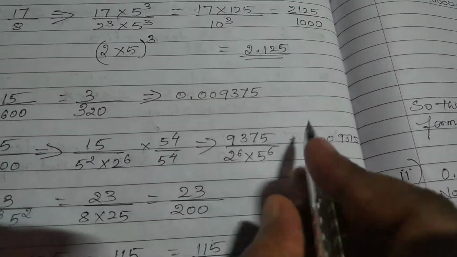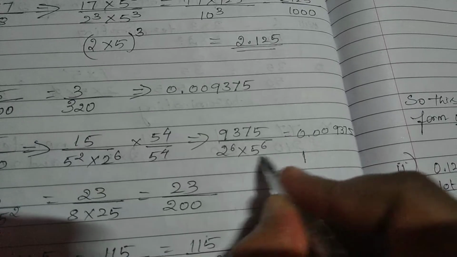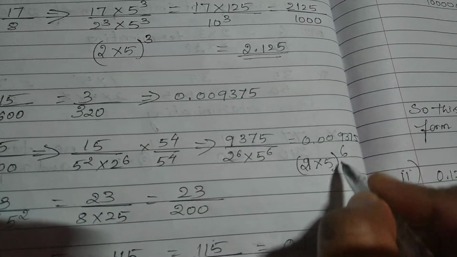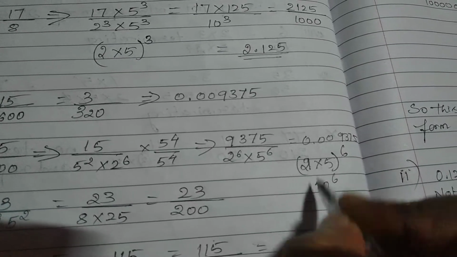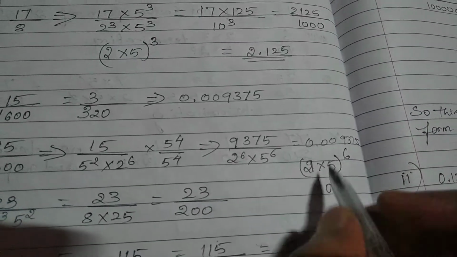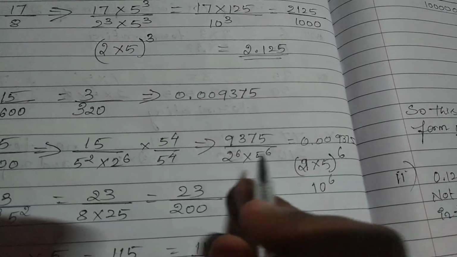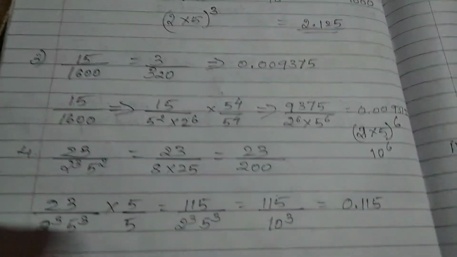0.0009375, because here 2 into 5 whole to the power of 6 means 10 to the power of 6. So divide by 10 to the power of 6, you will get 0.009375. So that is the expansion.